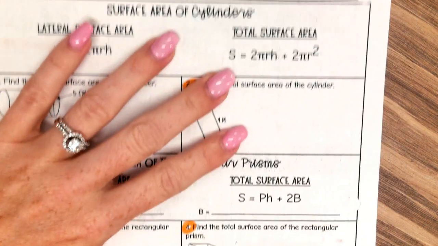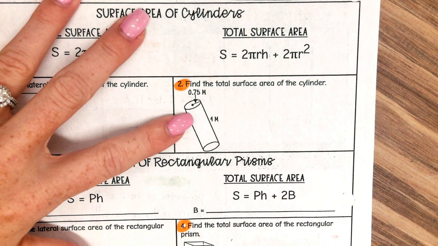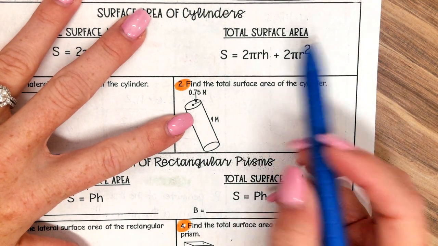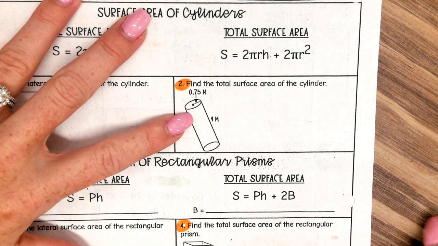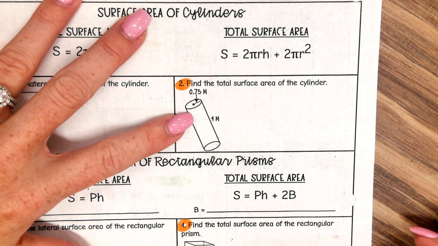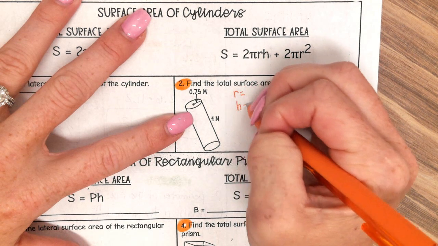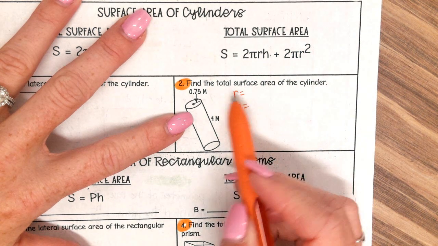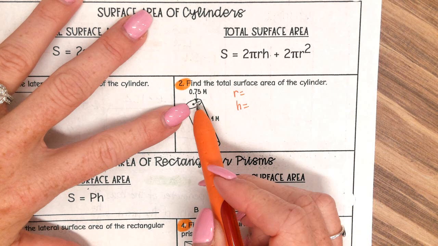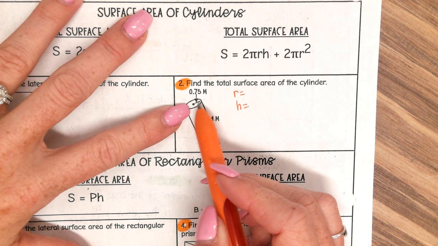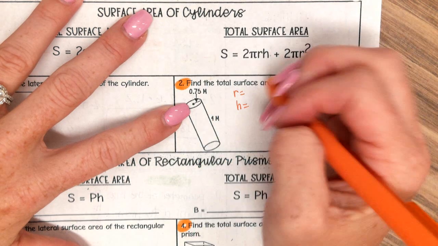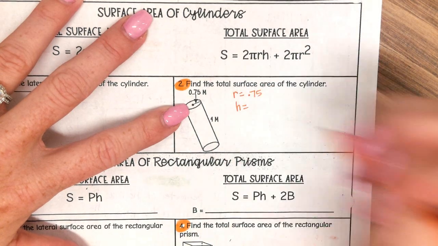All right, so number 2, what type of shape is this? To do total, we need to do 2 pi RH plus 2 pi r squared. What's the two pieces I need? The r and the h. Where does the r come from? The circle. Halfway through a circle. Did they give it to me? What is it? 0.75. What's the height?